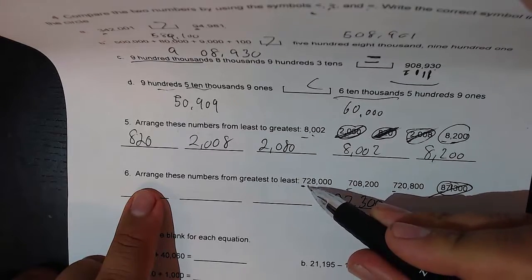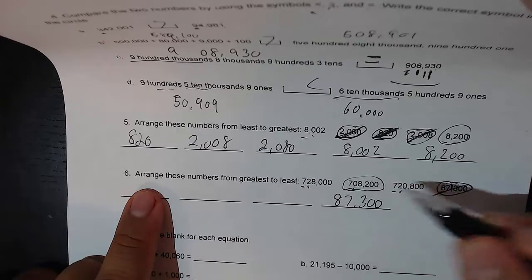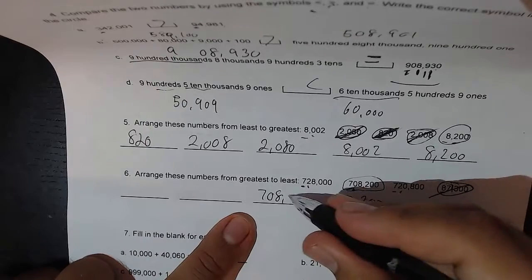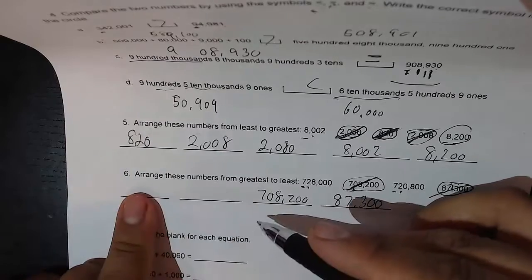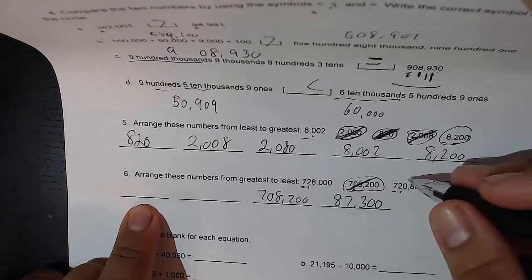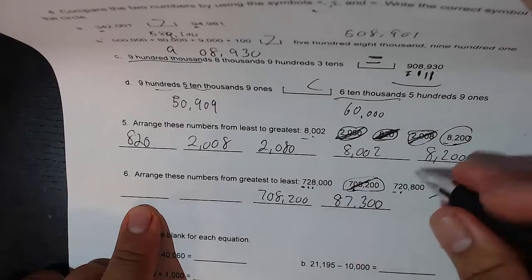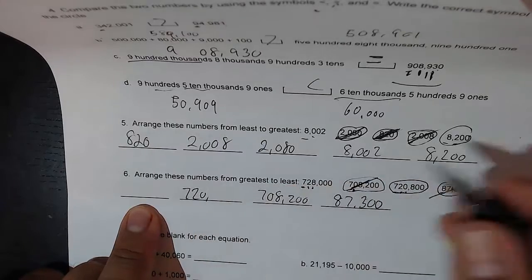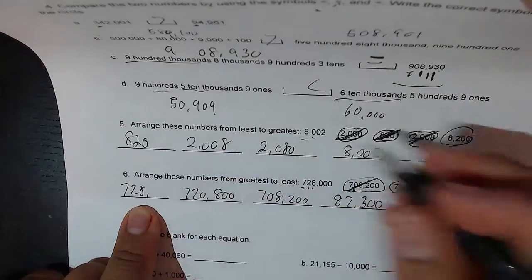Now, look at the next number. I have a 2, I have a 0, and I have a 2, which this 0 indicates that this one is now smaller than these two numbers. So that one is going to go right here, 708,200. Now, as you see, I'm going this way now because we're going from greatest to least. I could have gone and found the biggest numbers, but my eye always goes to these little small ones instead. I have an 8 here and a 0 here, which makes this number smaller. So I have to put 720,800 in this slot. And now my last number, 728,000.